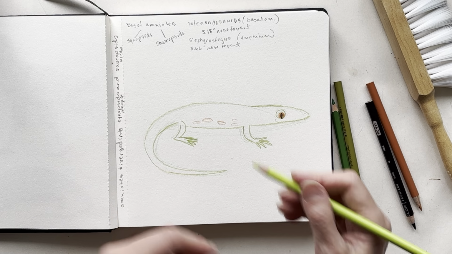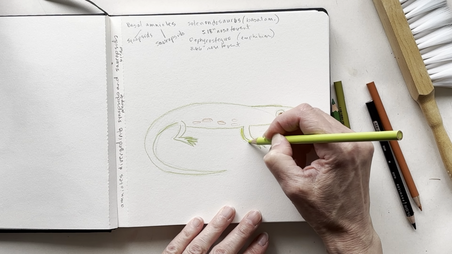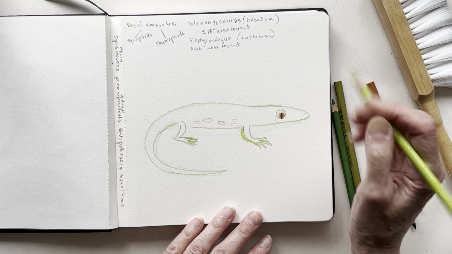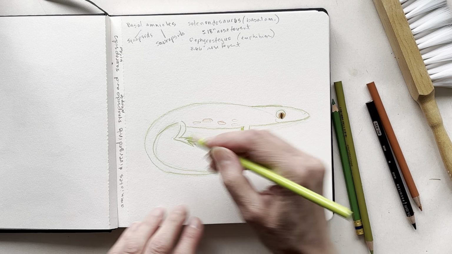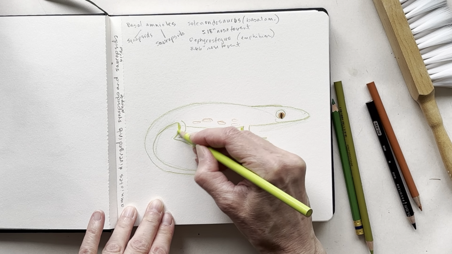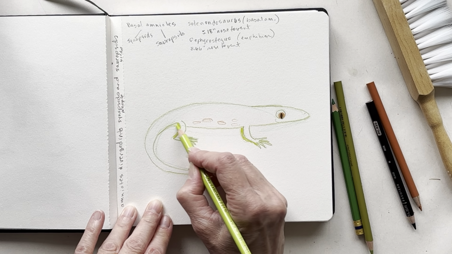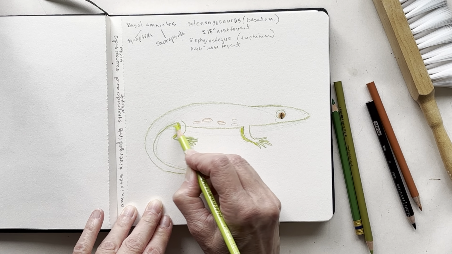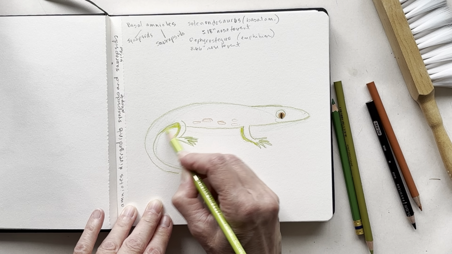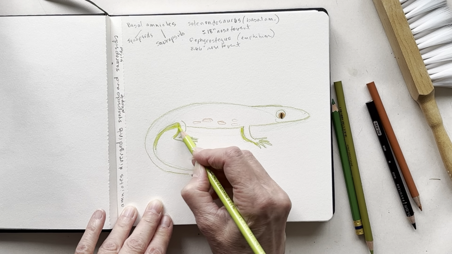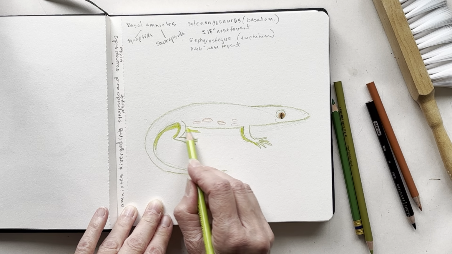I really love these yellow-green colors, this chartreuse. Boy, it doesn't scan very well. It just comes out, it loses its green and really just comes out yellow.